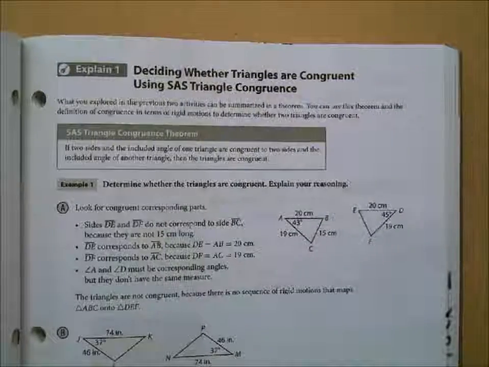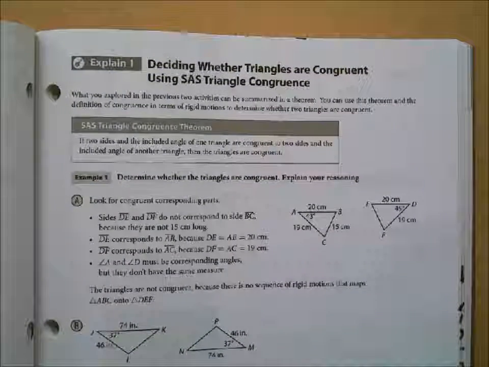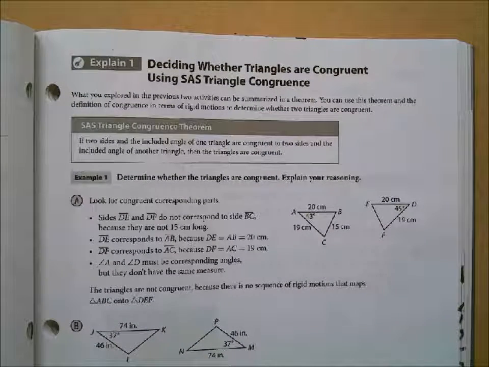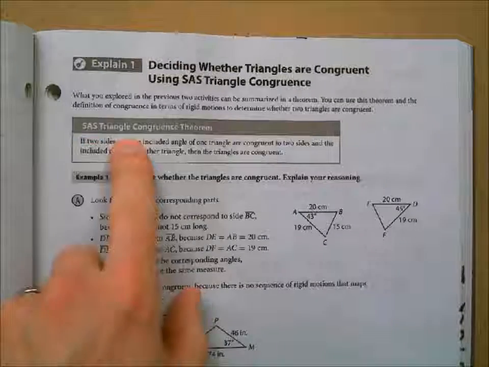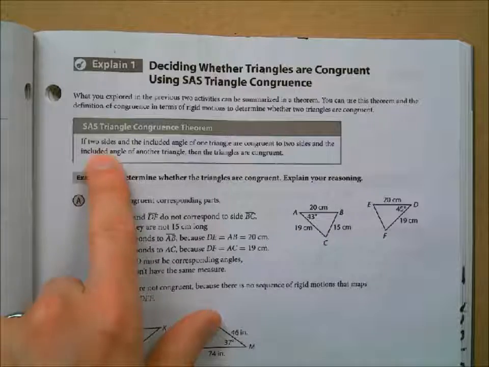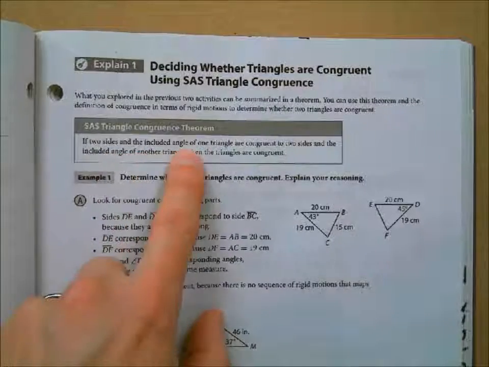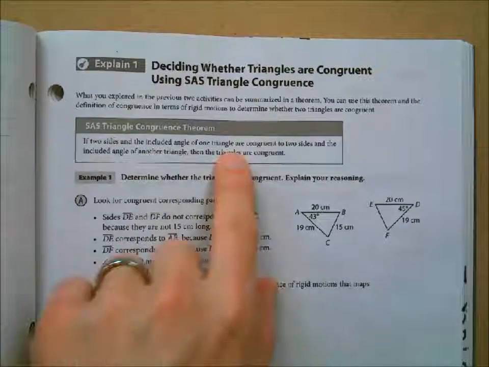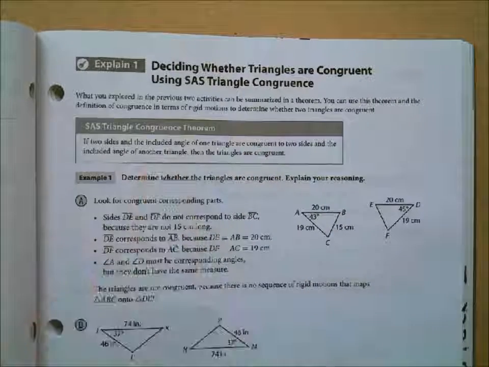So, just like we did before, we talked about deciding whether triangles are congruent using side angle side congruence. Side angle side again, I'll just read it out here for you. If two sides and the included angle, that's the angle between the two sides, of one triangle are congruent to two sides and the included angle of another triangle, then the triangles are congruent.